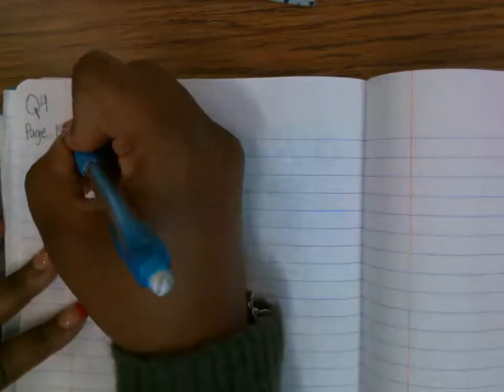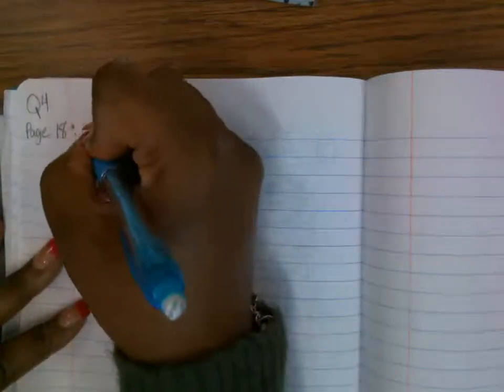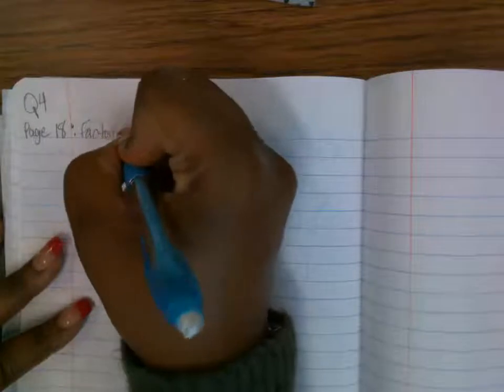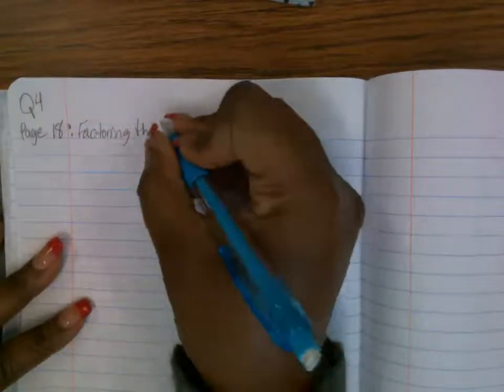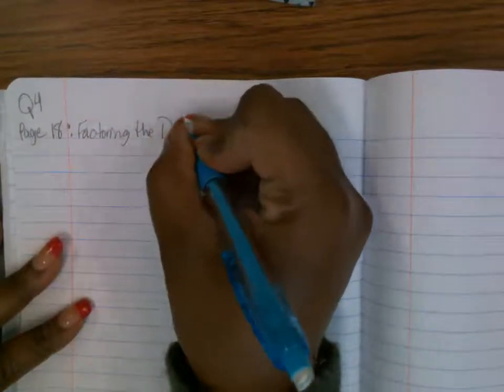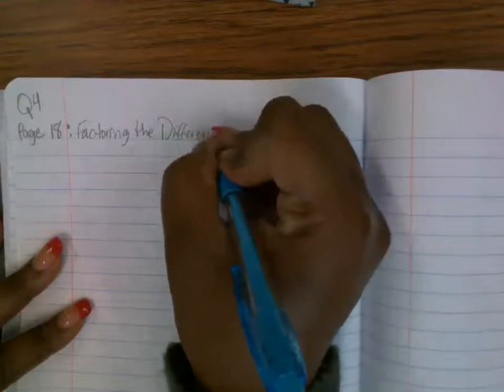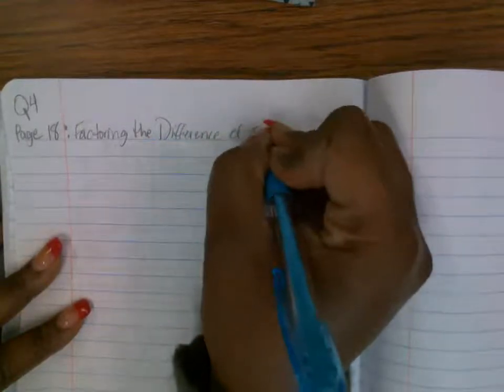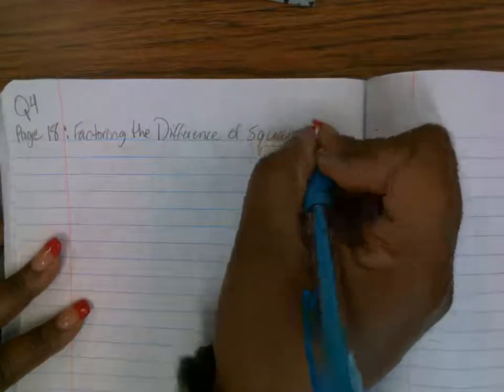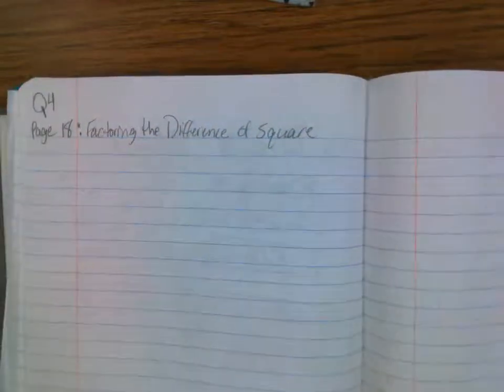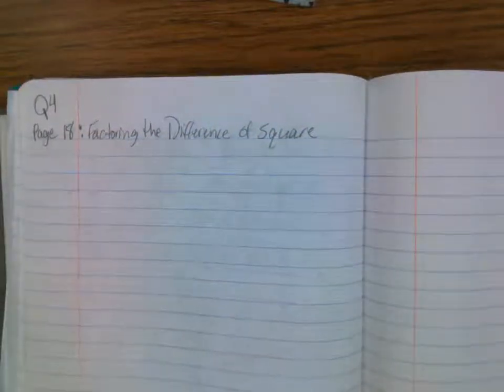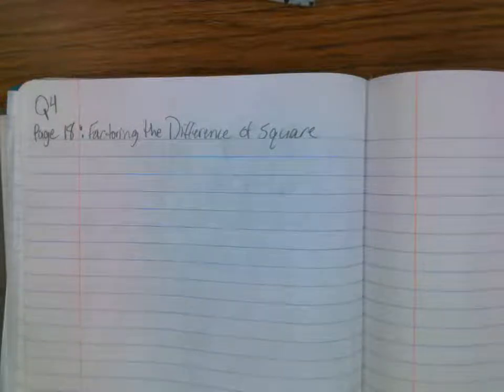The title of this page is Factoring the Difference of Squares. I'm going to capitalize Difference on this one. And I'm not talking about a shape, I'm talking about perfect squares. So when you see a perfect square, okay, how do you factor that?